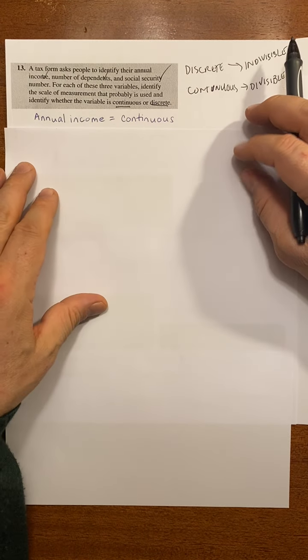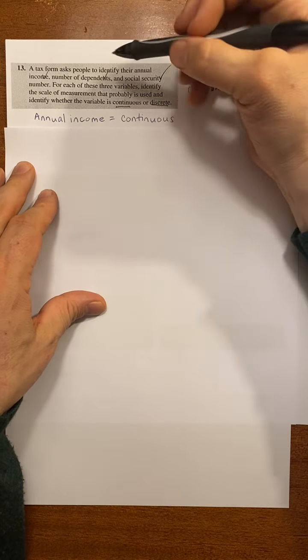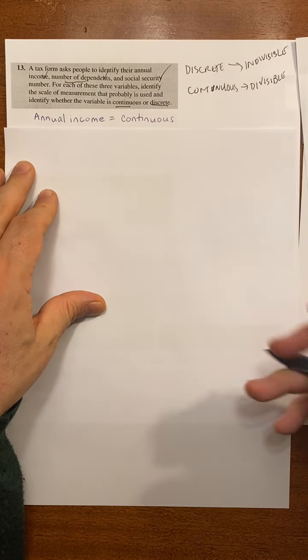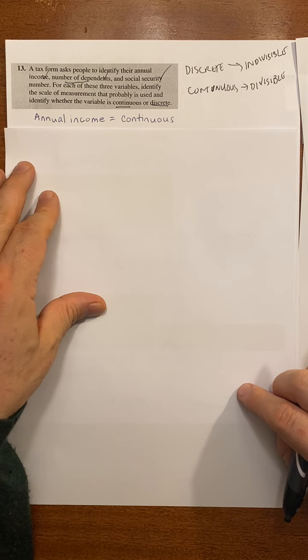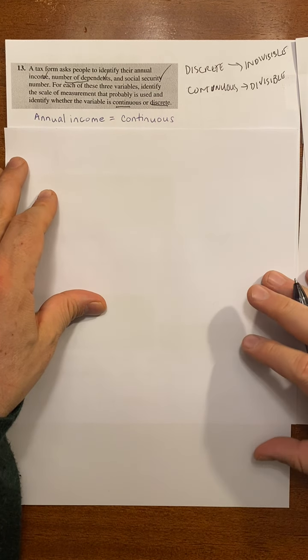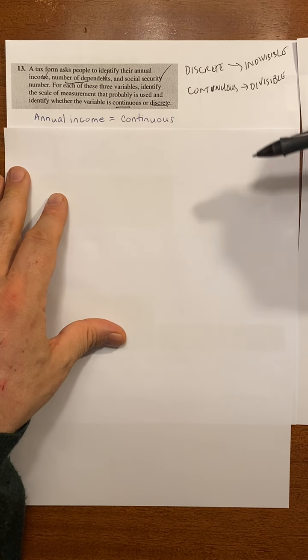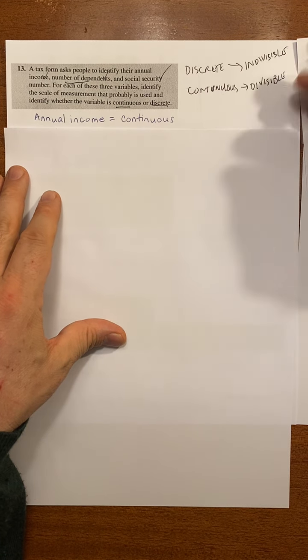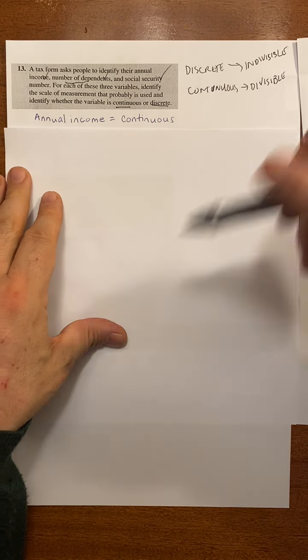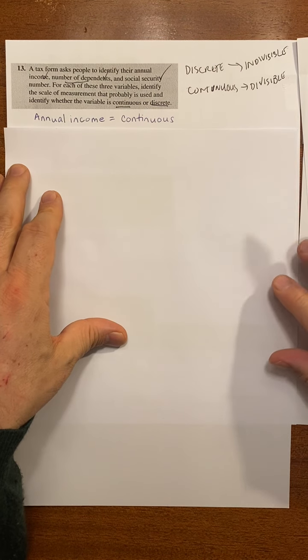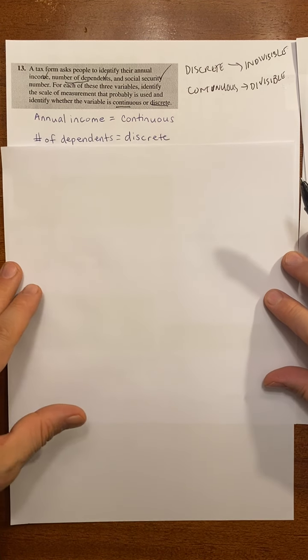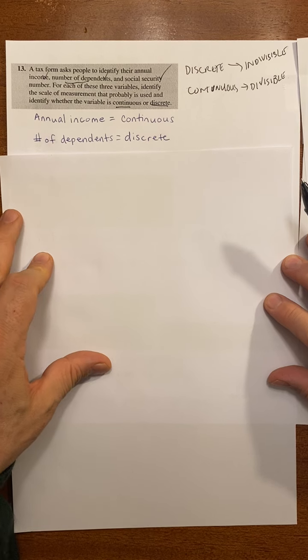Let's compare that to, say, the number of dependents, right? So number of dependents, that is like basically how many mouths are you feeding? How many kids do you have? That kind of thing. Is that number discrete or continuous? Well, the logic here is that you can't have half a kid, you can't have half a dependent, so then that number is going to be discrete.